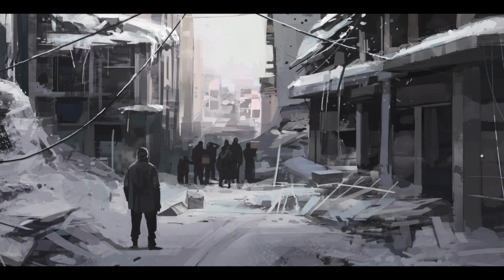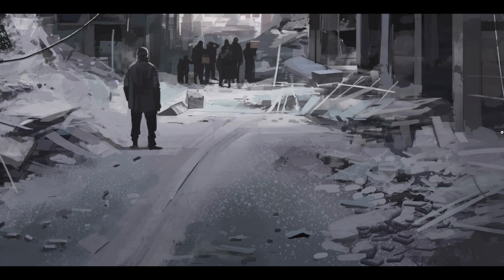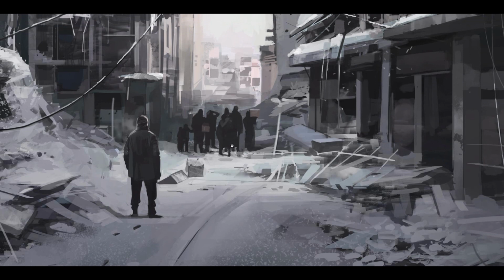And I do like the way he left these people right here as silhouettes. And then he detailed this guy just a little more. It's still essentially a silhouette, but he did add a few more values to indicate that this guy is wearing some kind of coat and maybe a beanie.